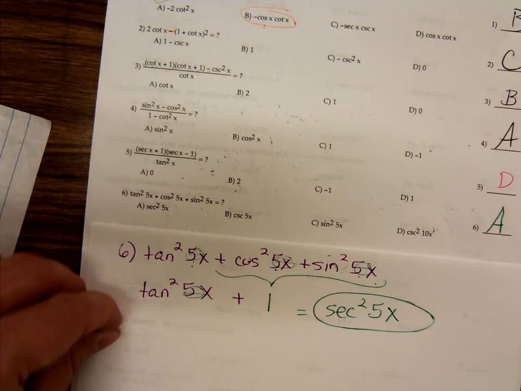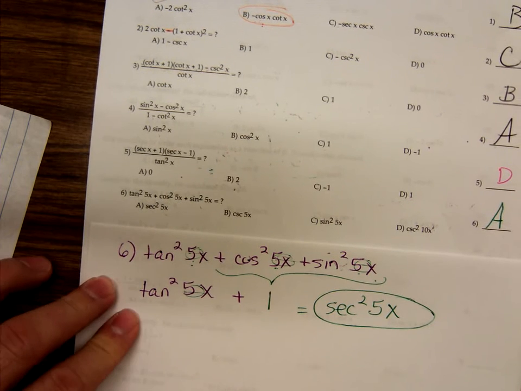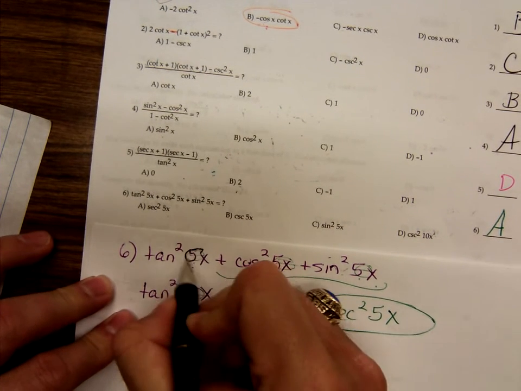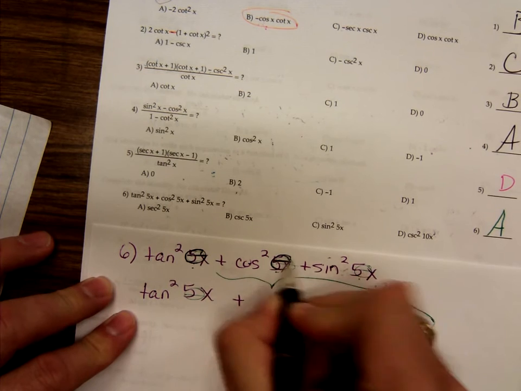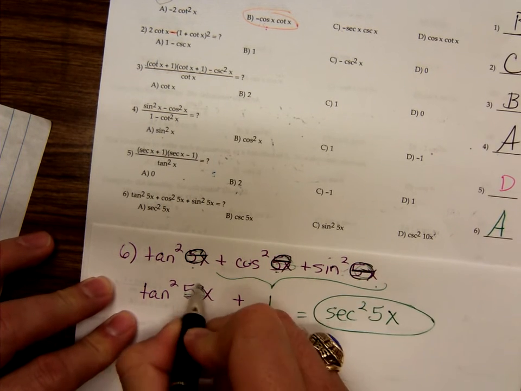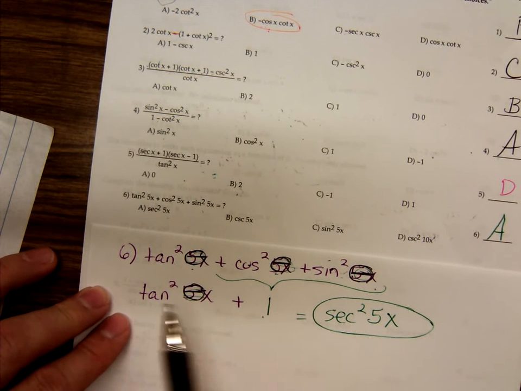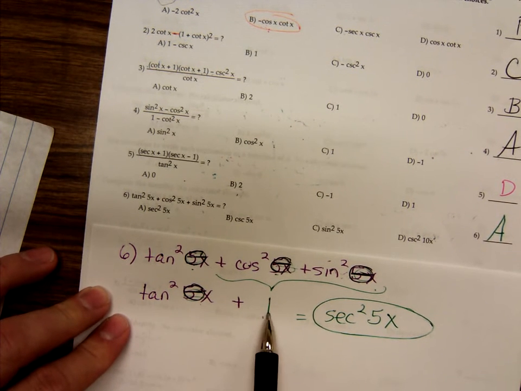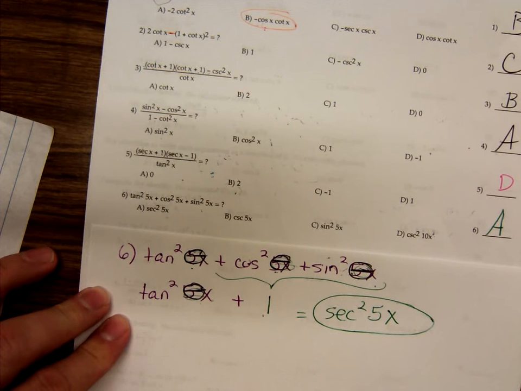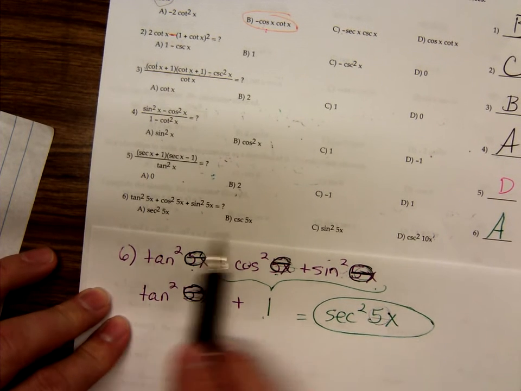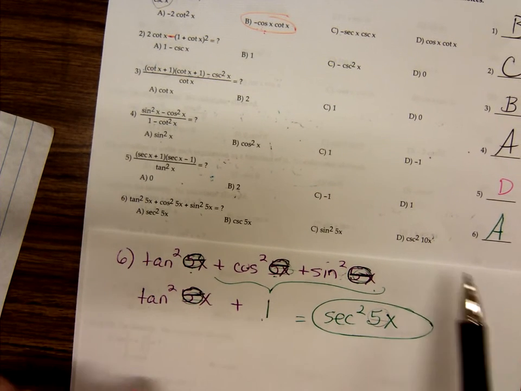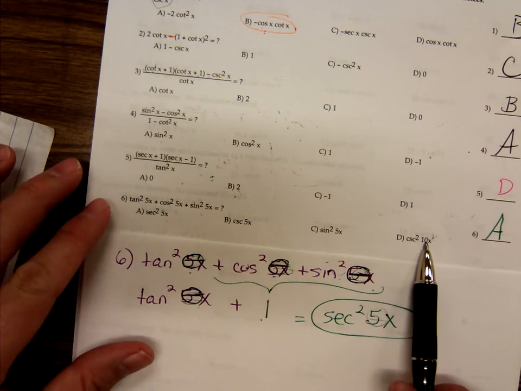And again, you do this the same way as if it had just been theta. There's nothing special about the 5x. It could be anything. They're just all the same angle. Cosine squared theta plus sine squared theta is 1. Tangent squared theta plus 1 is secant squared theta. But the theta is 5x. Do not start adding and get a 10x anywhere there.